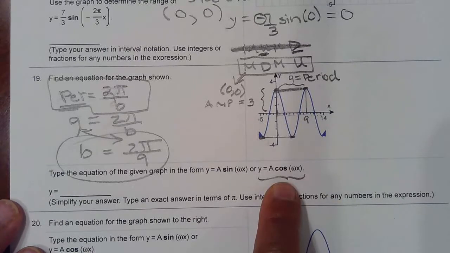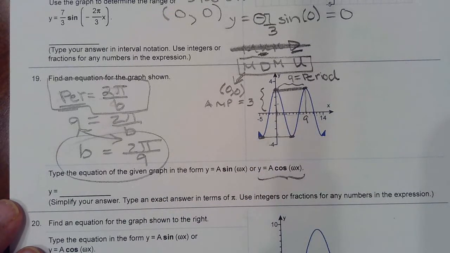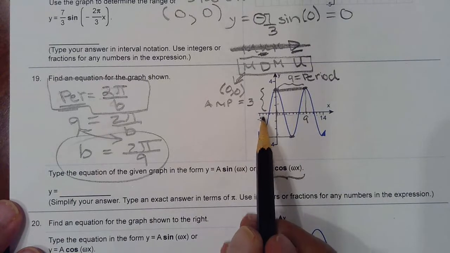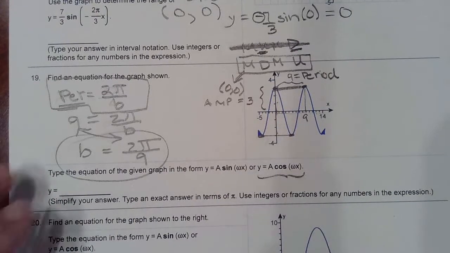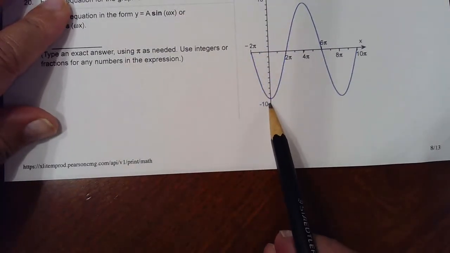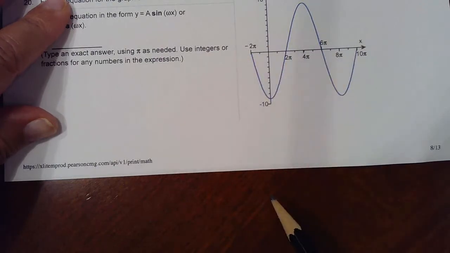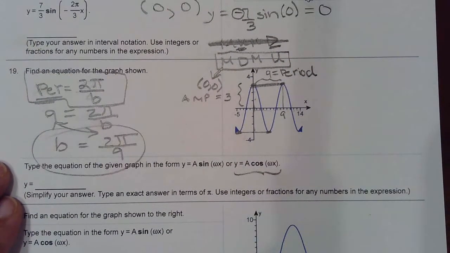This is a cosine graph because it doesn't go through 0, 0. When it goes through 0, 0, it's a sine graph. And it climbed upward right away, which means it's a right side up cosine graph. Whereas this one down here, see how it goes down right away? It doesn't go through 0, 0, so it's not sine. It goes down right away. That's a flipped over cosine graph.